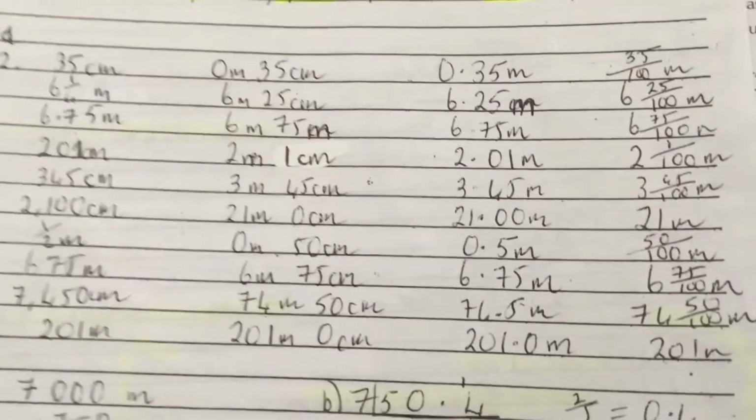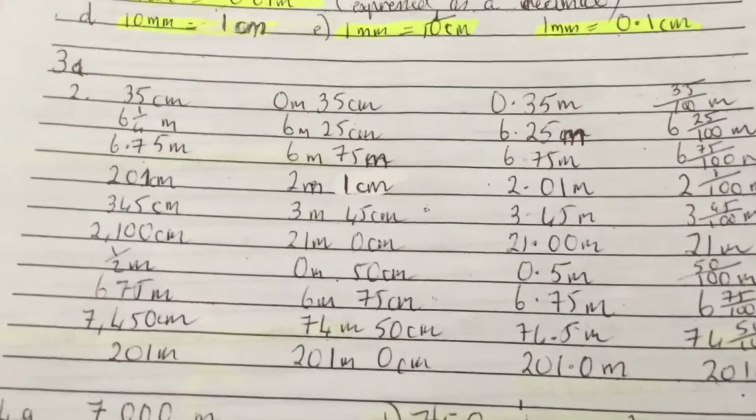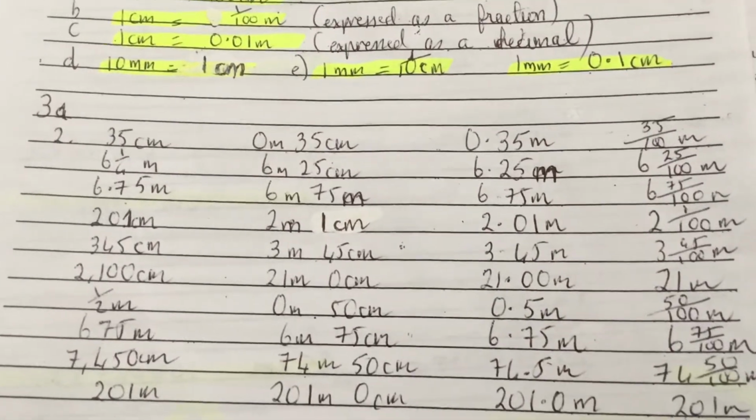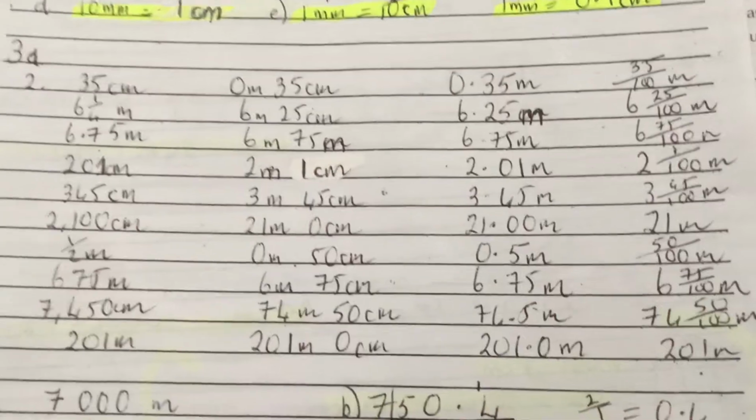And then that's 74.5. Why is it 0.5? Because it's 50 centimeters. If it were 5 centimeters, it would be 74.05.